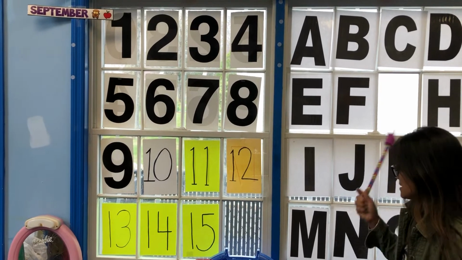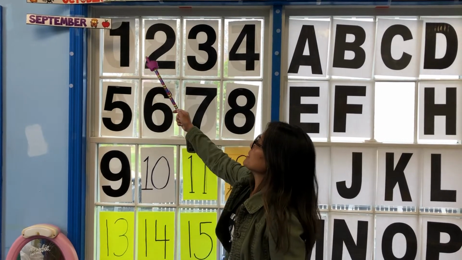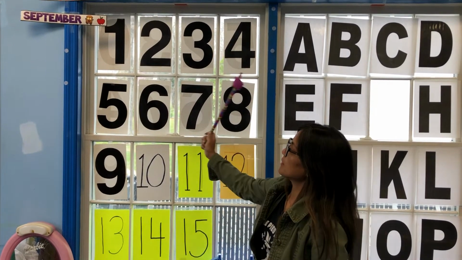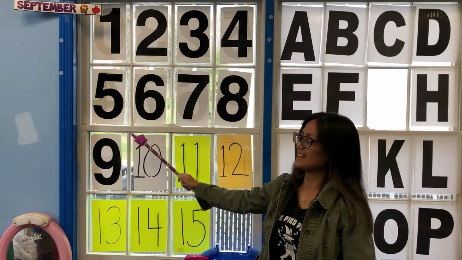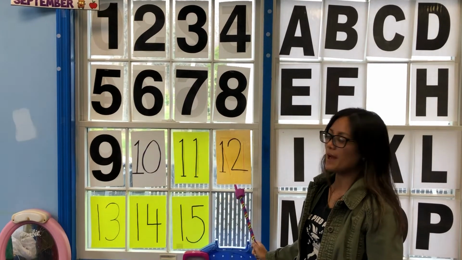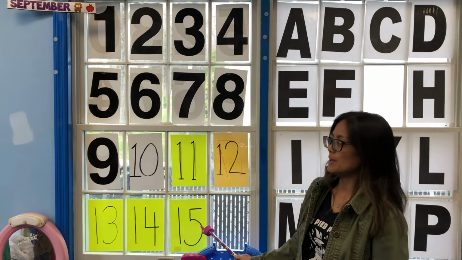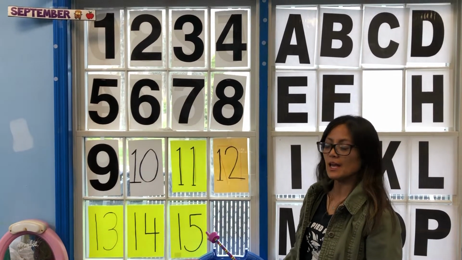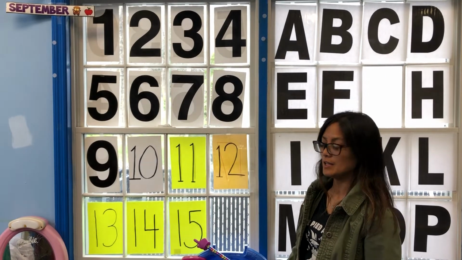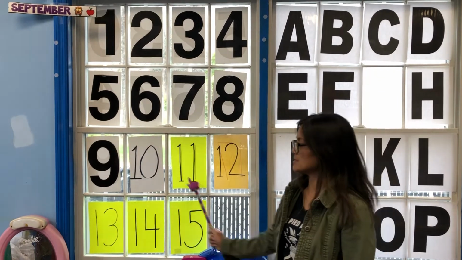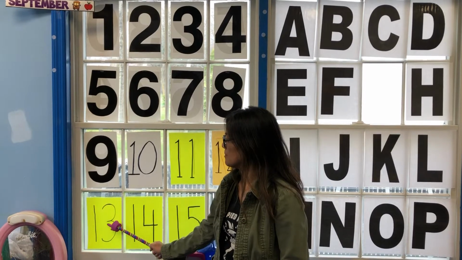Are you ready? I want to hear you count. You know all your numbers. Let's go. 1, 2, 3, 4, 5, 6, 7, 8, 9, 10, 11, 12, 13, 14, 15. Great job. You can hit pause and look at the number wall and practice counting too. When you're ready, hit play. Today's number is 13. That's right. 1 in the front, 3 in the back.